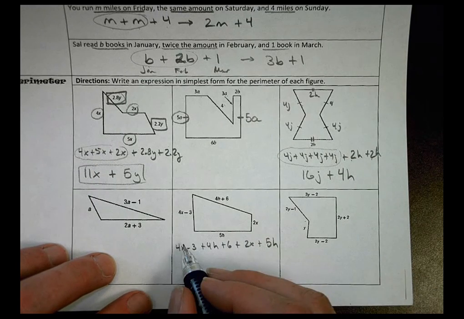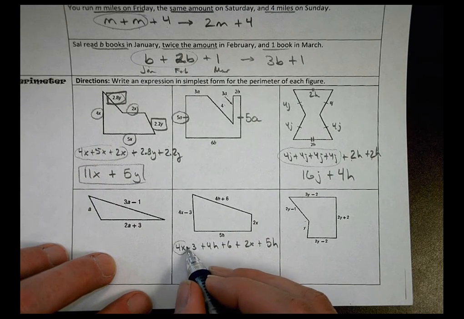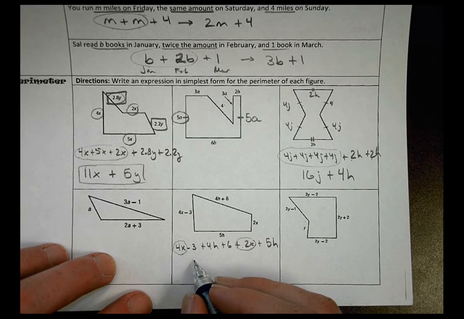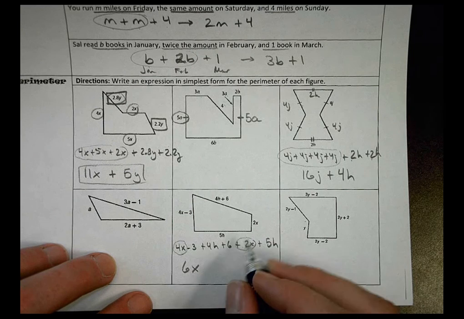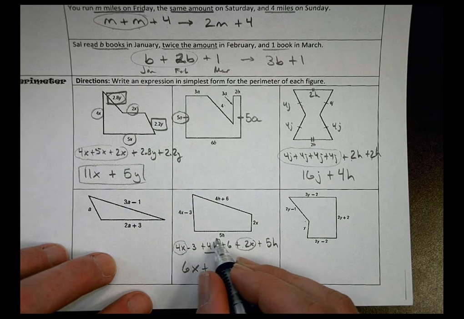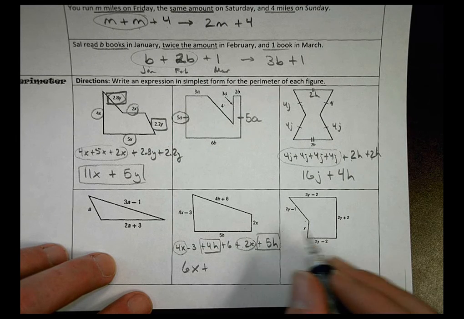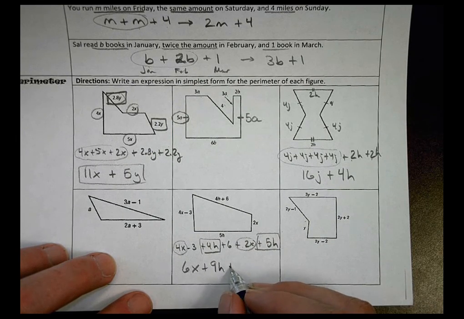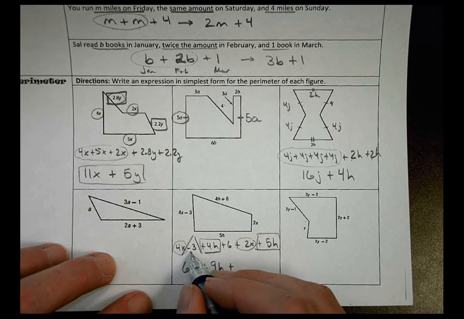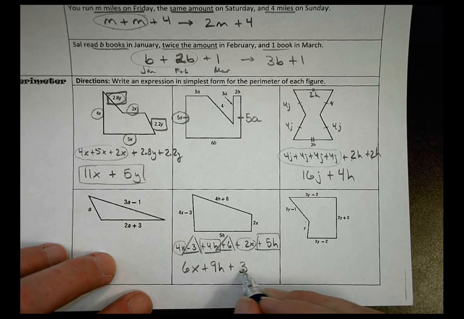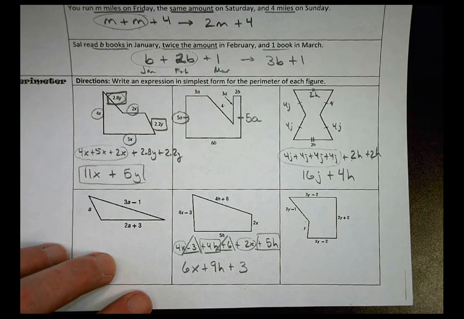Now I'm going to combine some like terms. So 4x goes with the plus 2x, and 4 plus 2 is what? 6x. Now let's look at our h's. I have a 4h and a 5h. So 4 plus 5 is 9h. And then we have our constants. Minus 3 plus 6. 6 minus 3 is 3. And now we've combined that one as well.